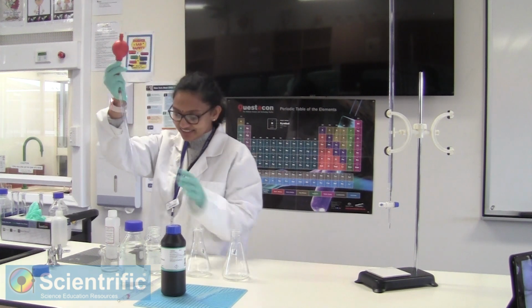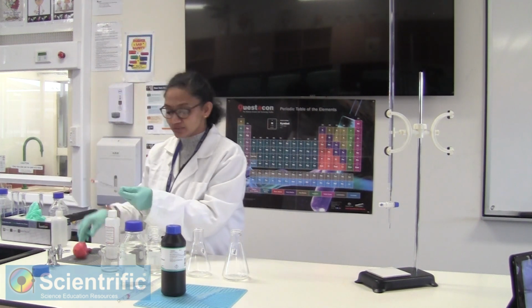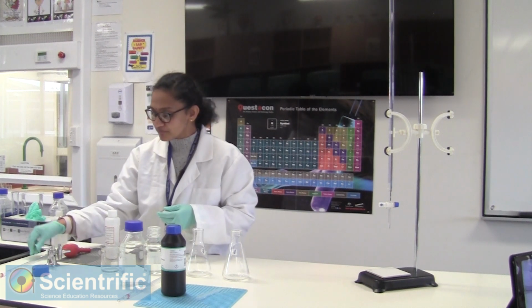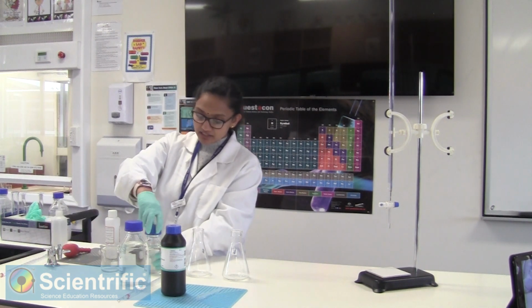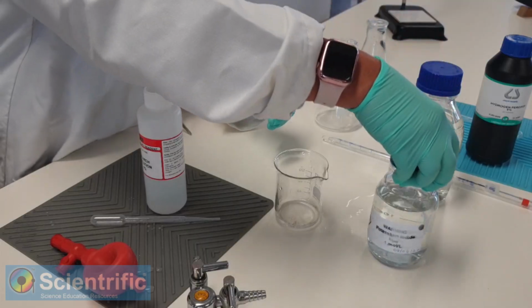So now we have taken 3 ml of potassium iodide. This potassium iodide is a 1 molar solution.